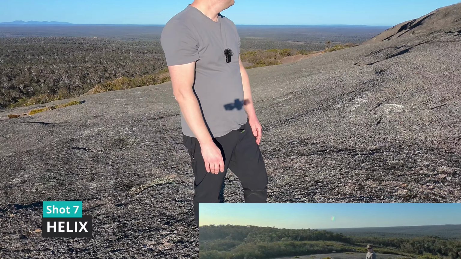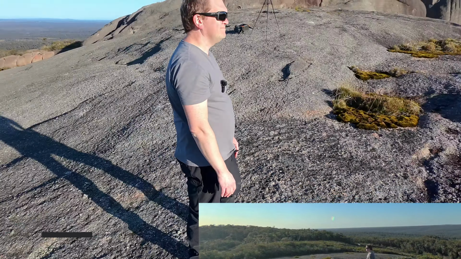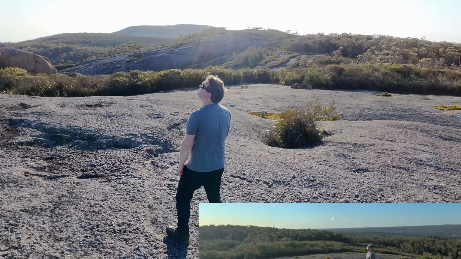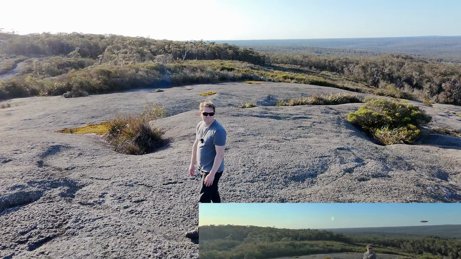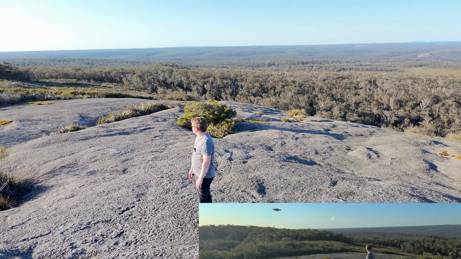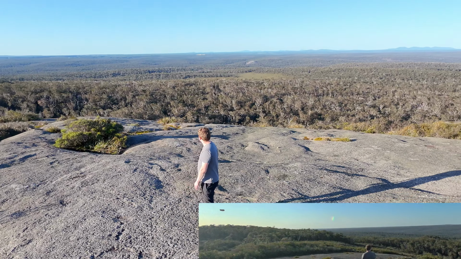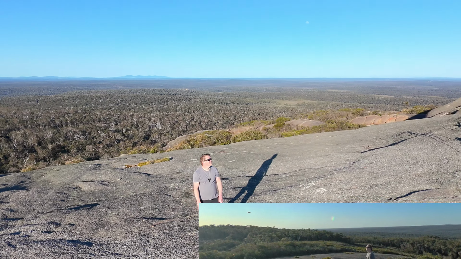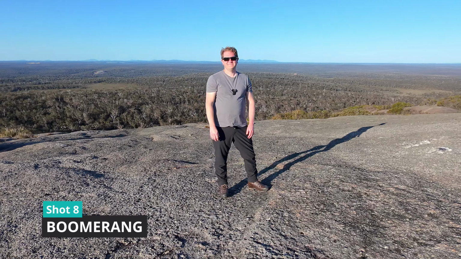Next up, we've got Helix. When you activate this mode, the DJI Neo will keep the camera facing at you and it's going to start off by flying backwards to a location of about 2 meters from where it took off. And then it's going to perform a kind of corkscrew or spiral action while it's going up, while it's getting higher. Next up, we've got Boomerang.